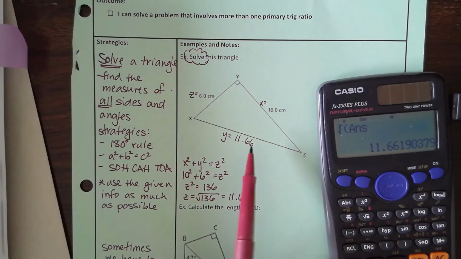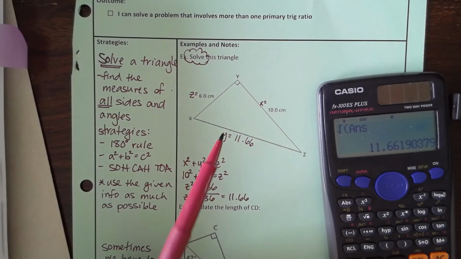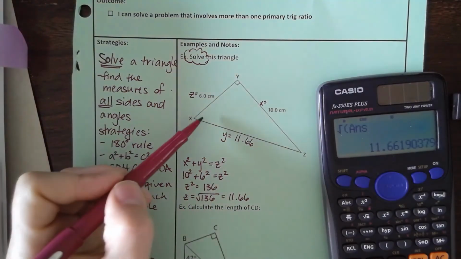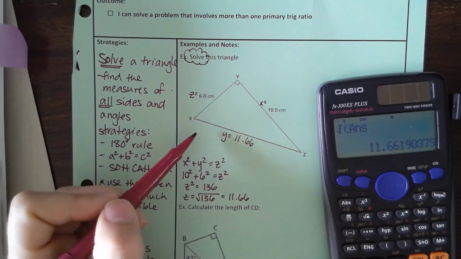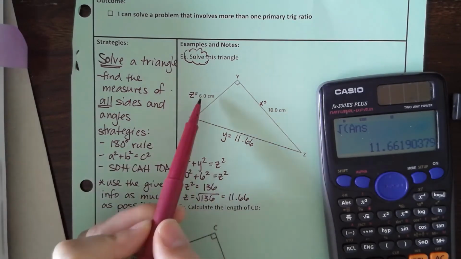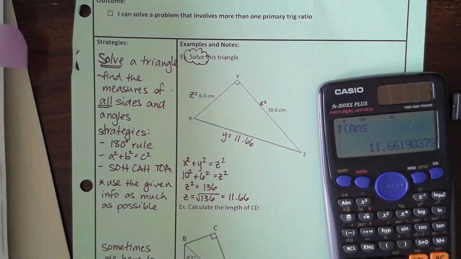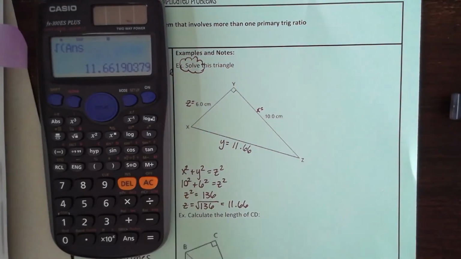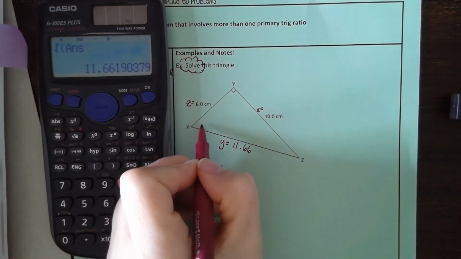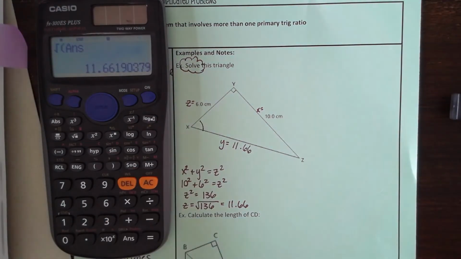So we're going to try to avoid using this side length when it comes to finding these other two angles here. We're going to use our given information as much as we possibly can so we get nice exact answers. If that doesn't make sense, send me a message and we'll talk about that a little bit further. All right, so let's find angle X here. Because we have the side lengths, we still need the angle measures.